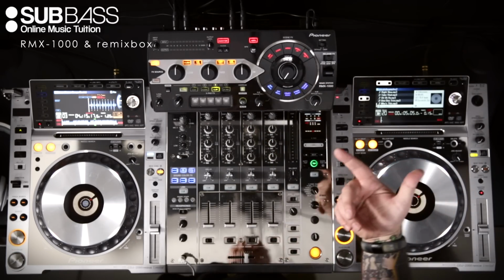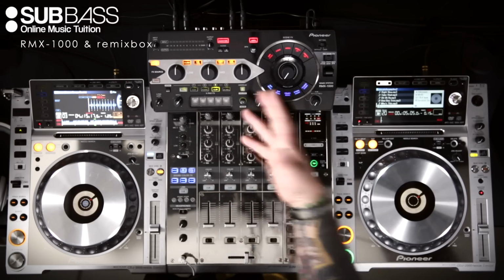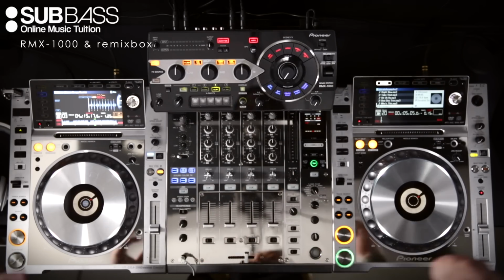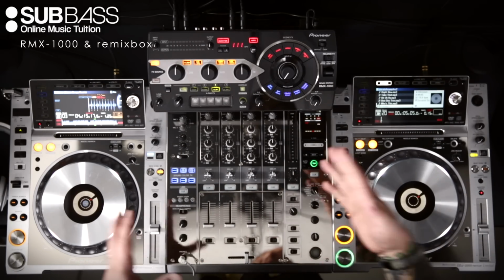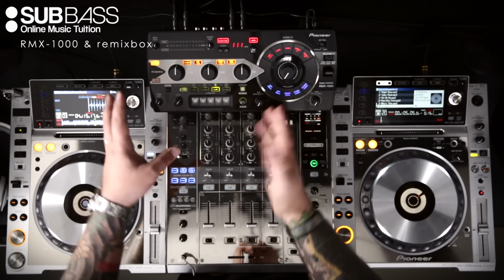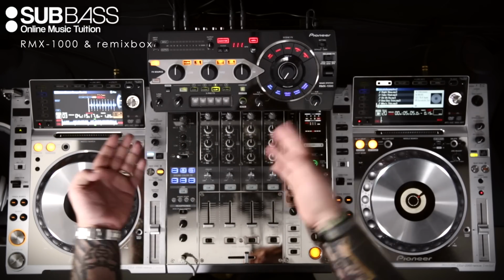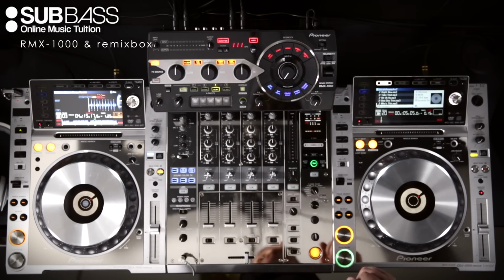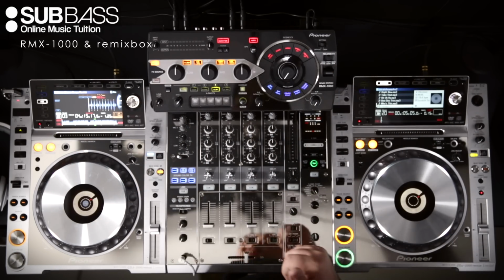What we're going to have a look at now is what we call Remix Box, which comes with the RMX 1000. And it's basically a software version where you can update, you can change the different effects on here, you can add your own samples into there, and it will be on your user account. Okay, so we're going to go straight to the Remix Box right now.